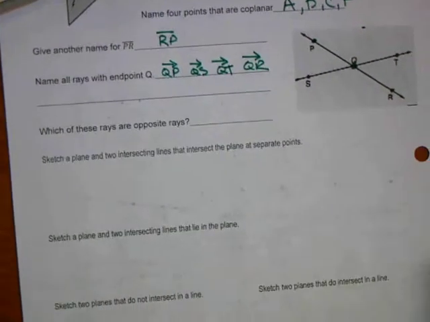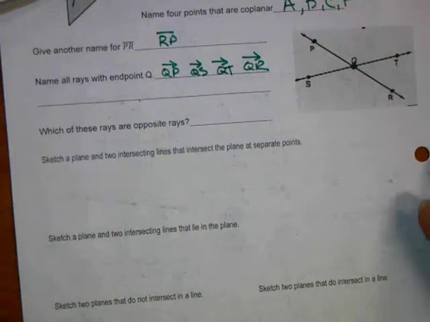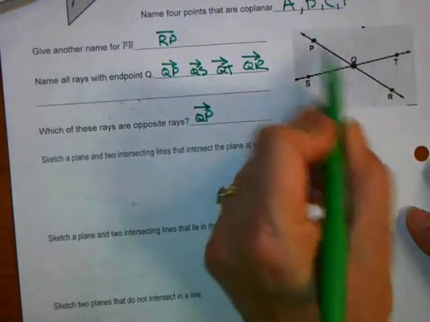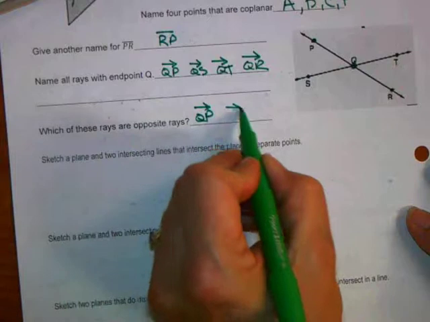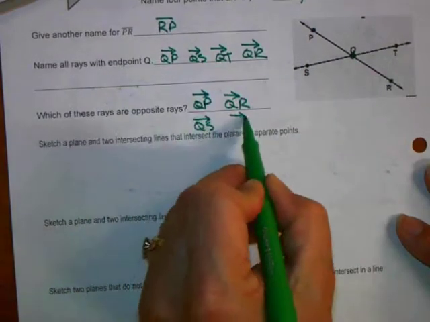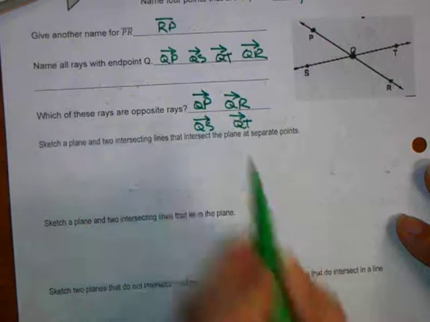So which of these are opposite rays? Meaning they're on the same what? Line. So we have two pairs of opposite rays. QP, what's the opposite ray to QP? QR. And then the other pair would be QS and what? QT.